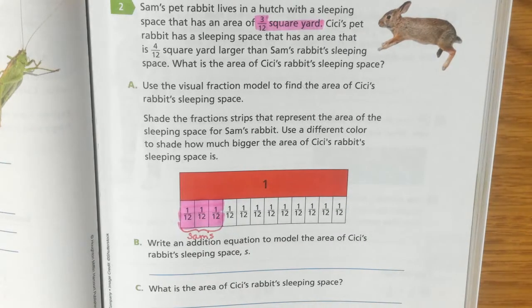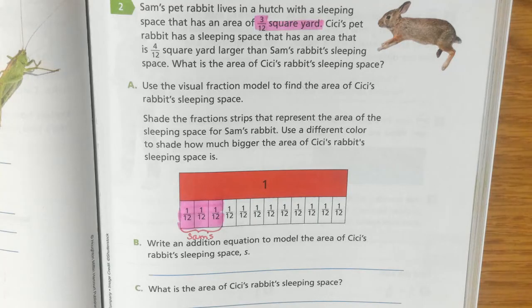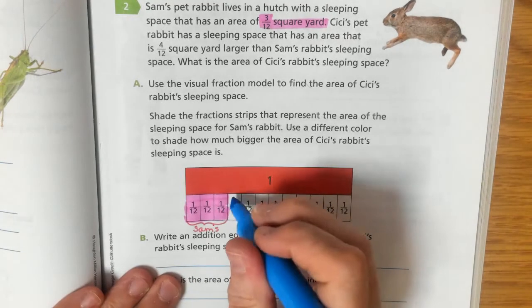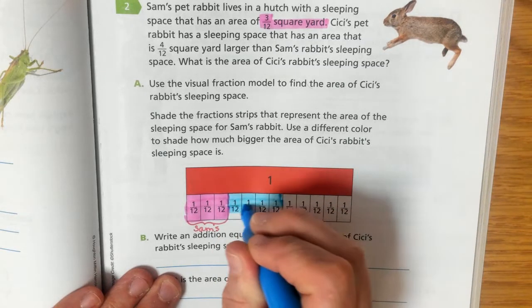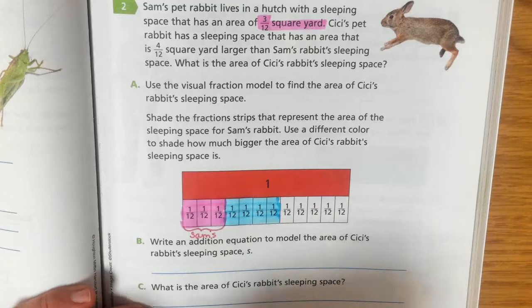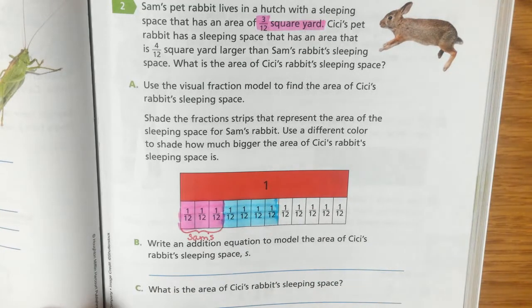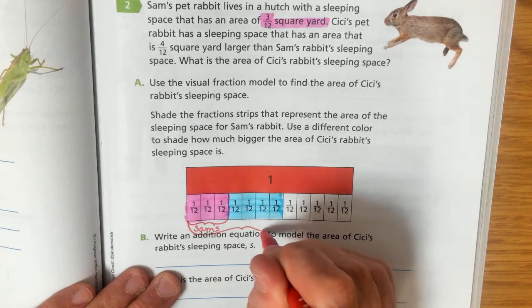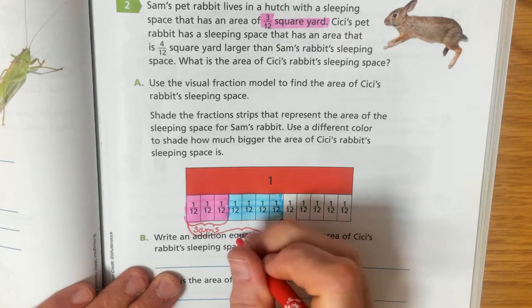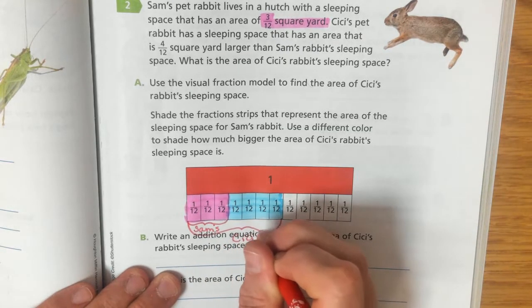And then we're going to shade in. Cece's is 4/12 larger than. So 1, 2, 3, 4/12 larger than. So hers is actually Sam's plus this part, right? So this would be Cece's.